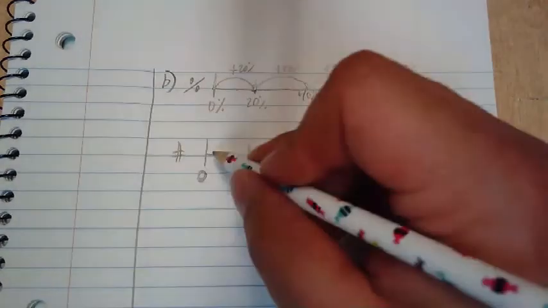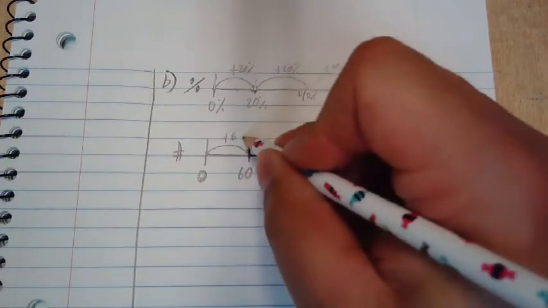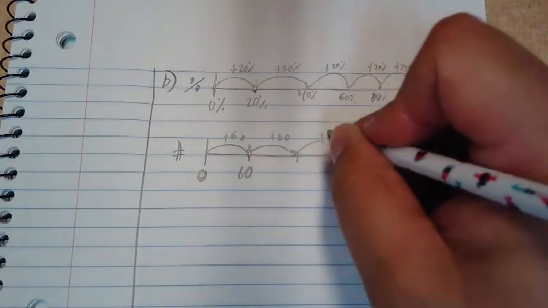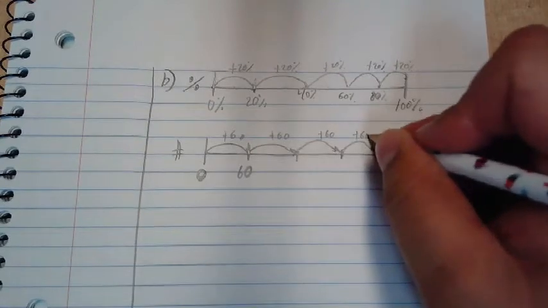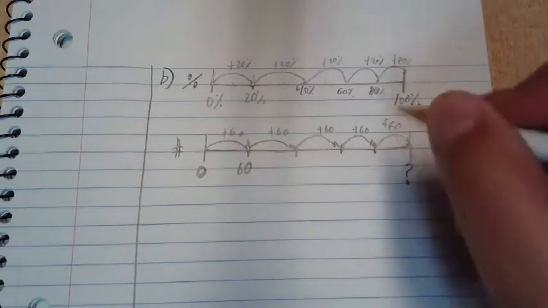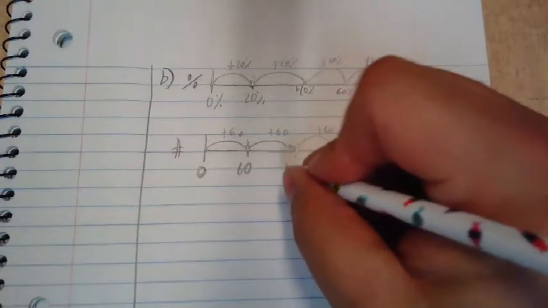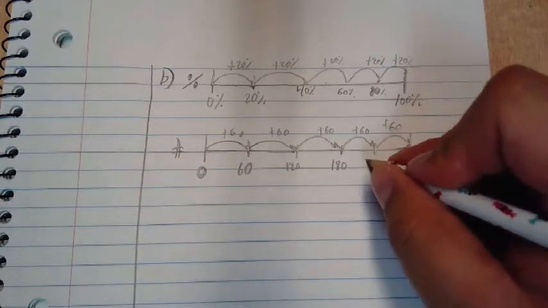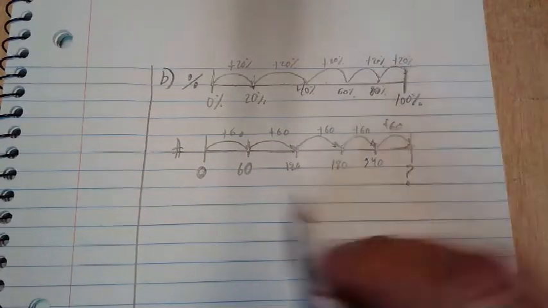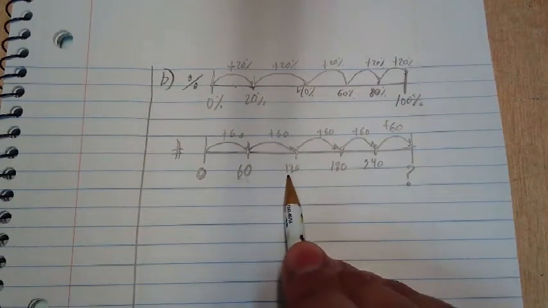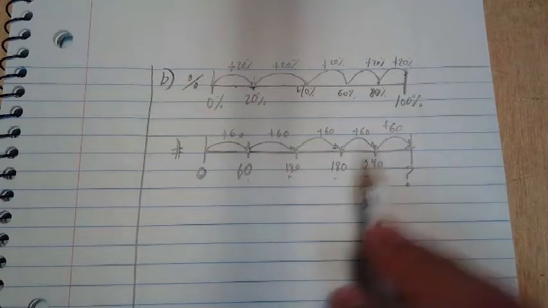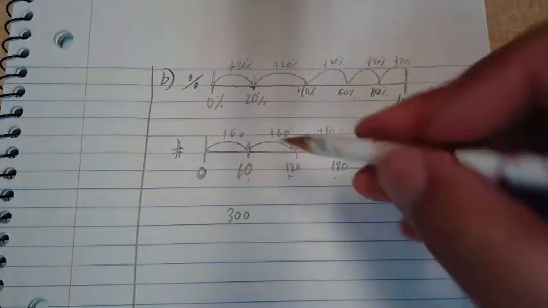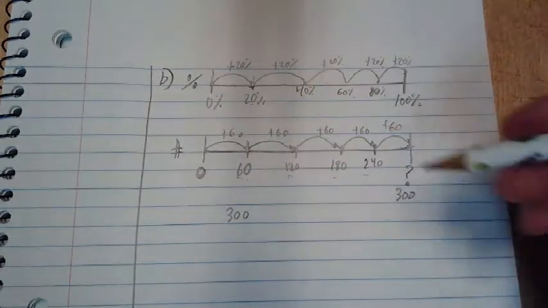And just look. All you're doing is adding. You're skip counting. From 0 to 60, I added 60. You're going to add 60 again, and again, and again, and again. 60 plus 60 is 120. Plus another 60 is 180. I'm doing this in my head. But you could also do this: 6 times 1 is 6, 6 times 2 is 12, 6 times 3 is 18, 6 times 4 is 24, which means the last one's going to be 300. And there's your answer. 60 is 20% of 300.